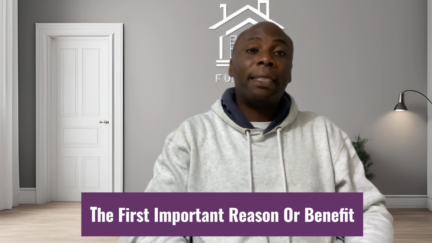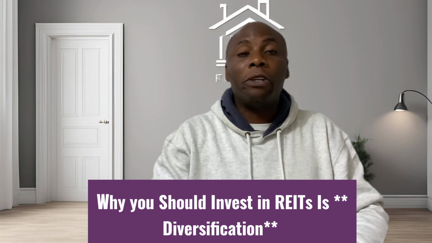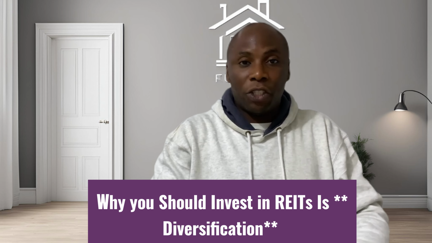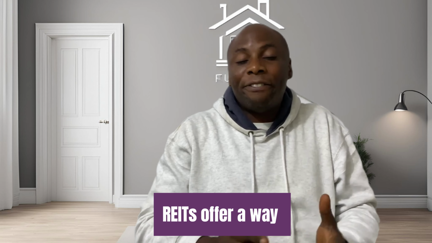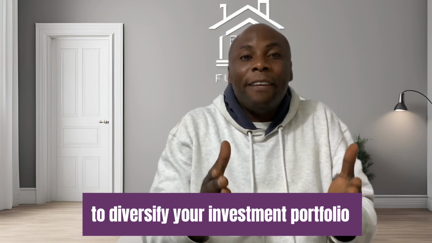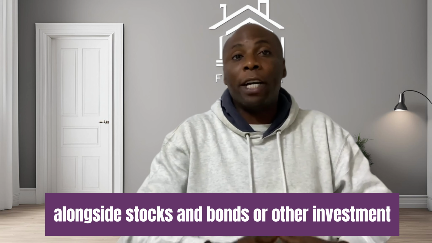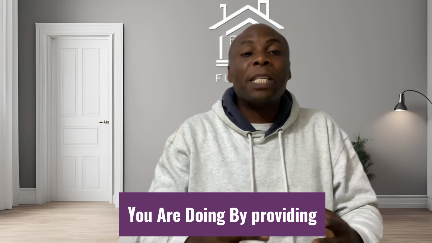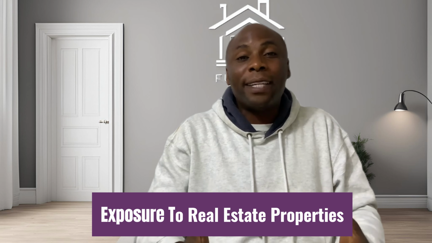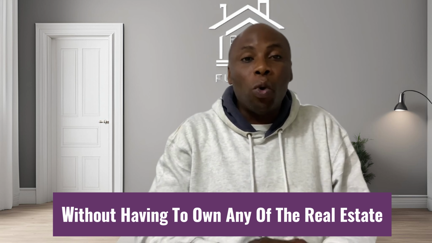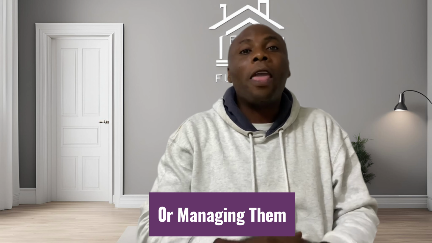The first important reason or benefit why you should invest in REITs is diversification. REITs can add diversification to your investment portfolio alongside stocks or bonds or other investments you are doing, by providing exposure to real estate properties without having to own any of the real estate or managing them.